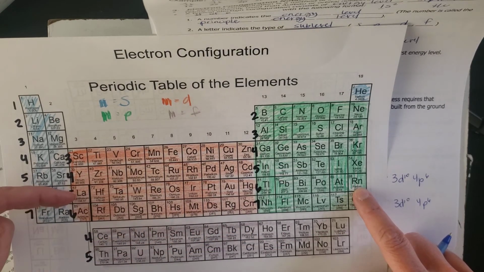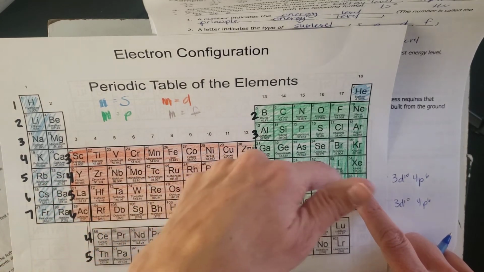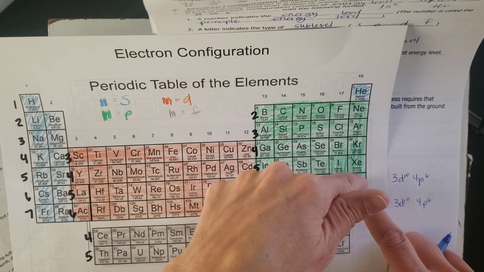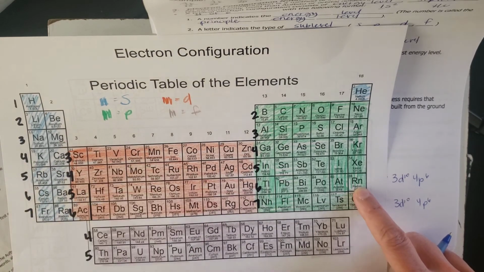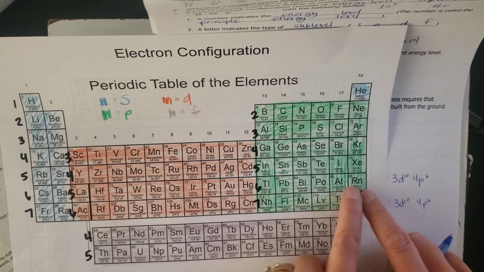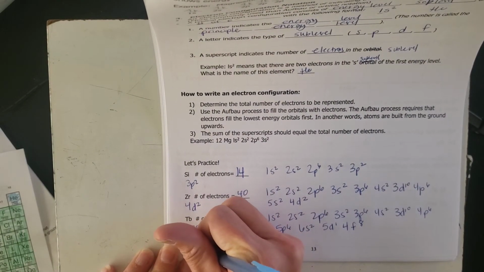4f14, 5d10, 6p, and we'll go all the way over here. So you can write your s's, then your f's, and then come back up and do your d's. Okay, and we're going to go all the way out to 6p6. So I'm going to jot that down so I know where I'm stopping.